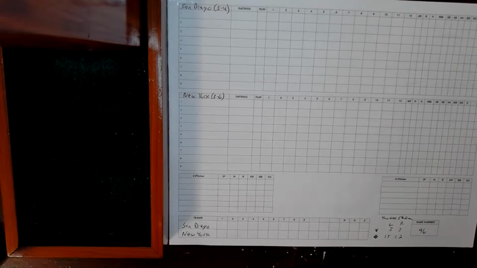So let's move this tray out of the way. Get this score sheet here. Hello, Robert. Good to see you. All right, so let's make out our lineup.